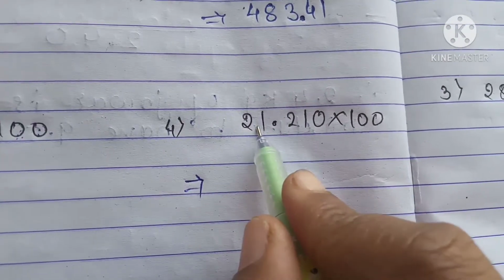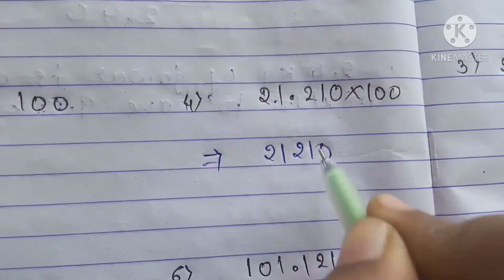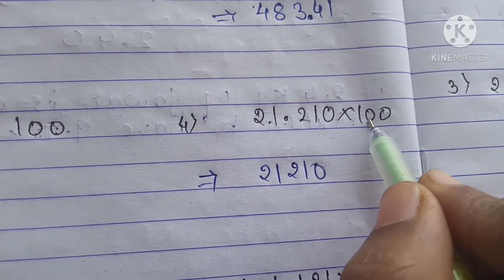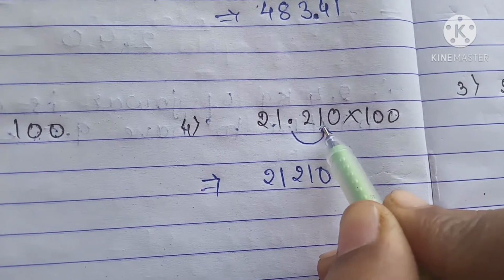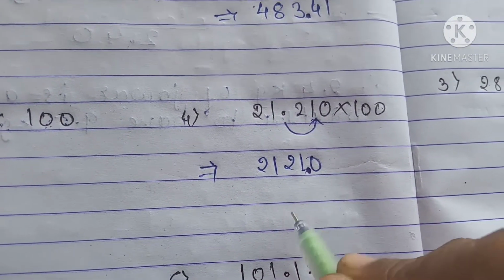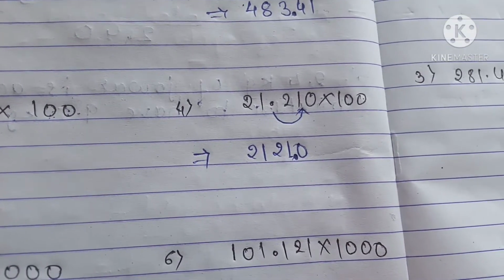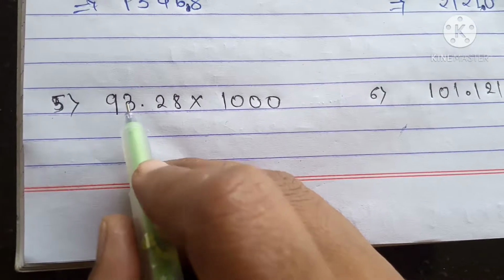Then the fourth example. See here, 21.210 into 100. First step is write down all numbers one side. Then count the zeros, 2 zeros. Then transfer this decimal point to the right by leaving 2 numbers. So the decimal point will come here. So the answer is 2121.0.